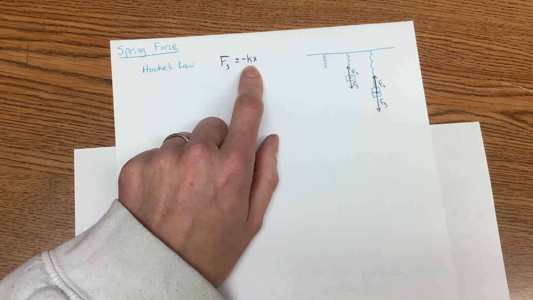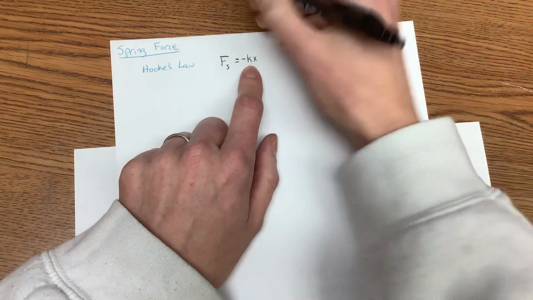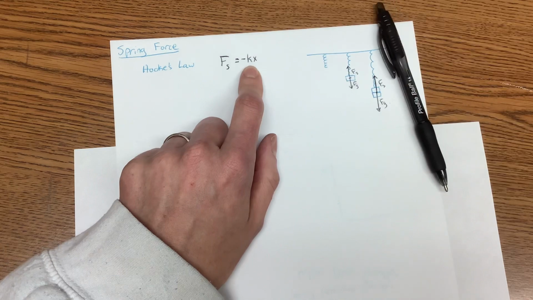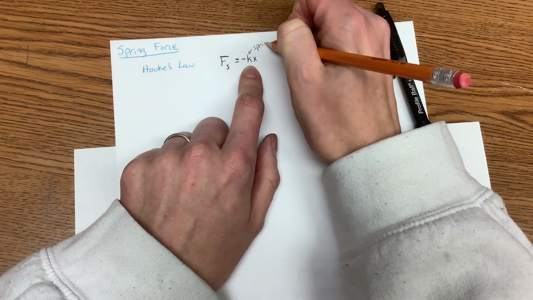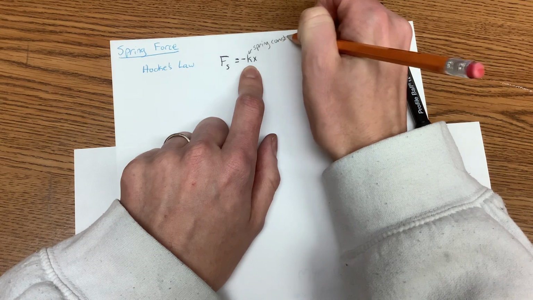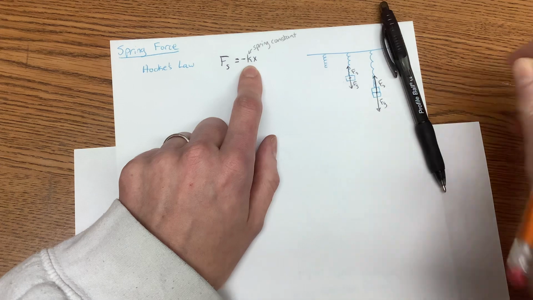This k right here is known as the spring constant. It's not just any old constant, it's a spring constant, and it tells you a little bit about the spring.